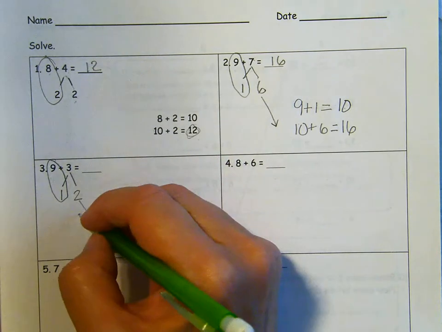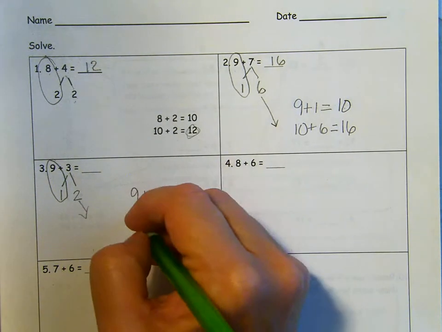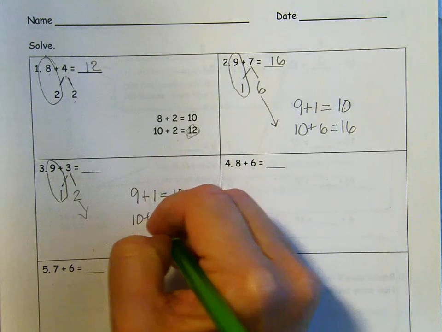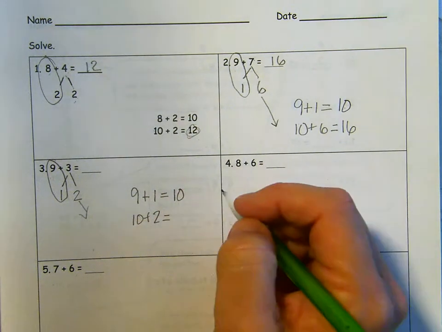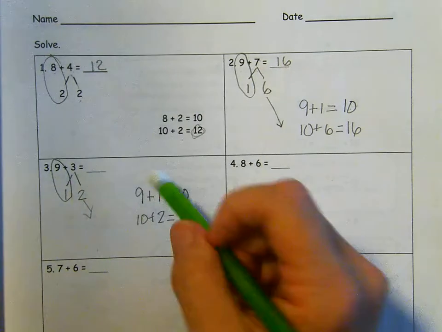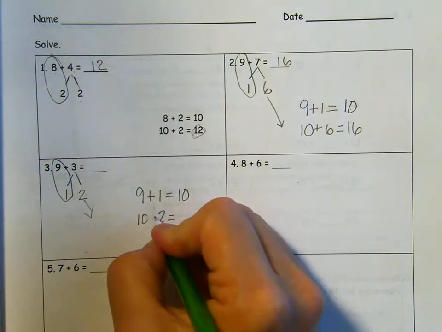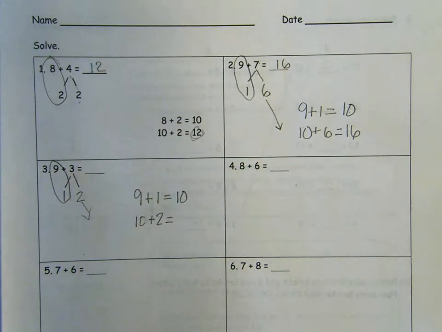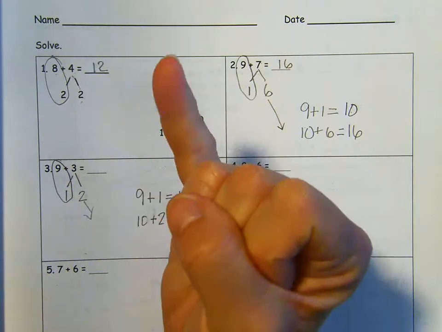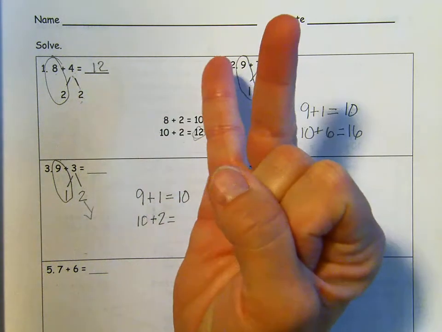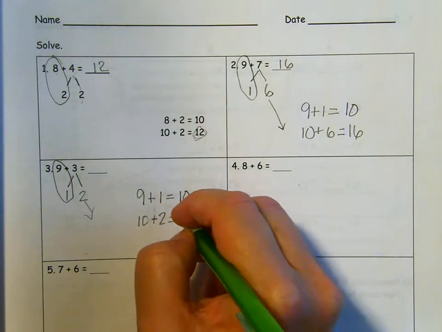And then bringing that 2 down, we have 10 plus 2 equals. Now, if you don't know already 10 and 2, you can always count on, yes? So 10, 11, 12. 10 plus 2 is 12.